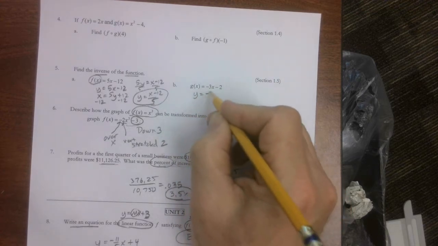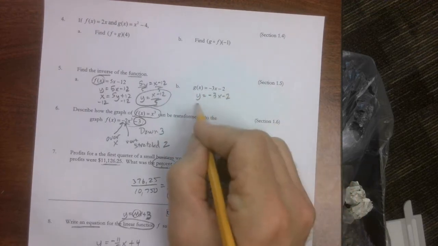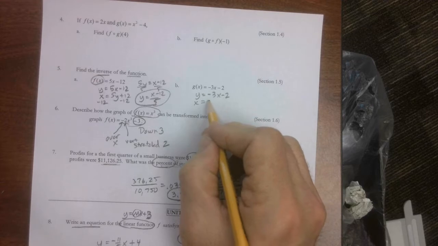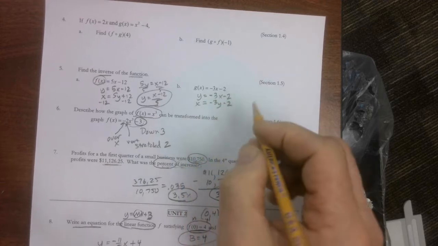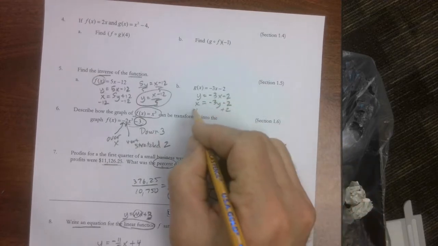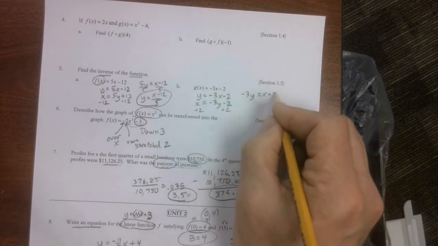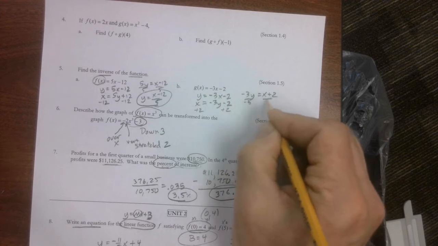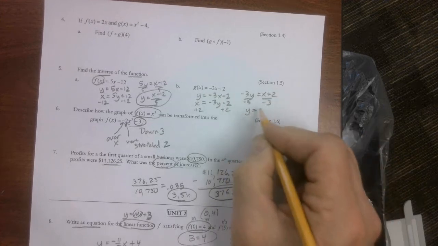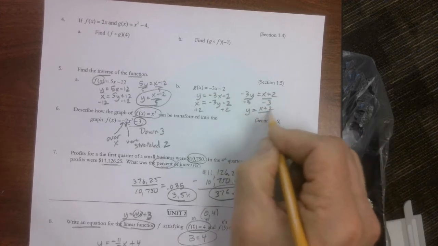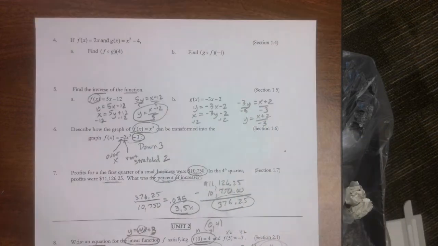Same thing here. y equals negative 3x minus 2. Flip-flop the x's and the y's. That's the inverse. And now solve for y. I'm going to add 2, add 2. I'm going to flip it. Negative 3y equals x plus 2. Divide by negative 3, divide by negative 3, and I get y equals (x plus 2) over negative 3.